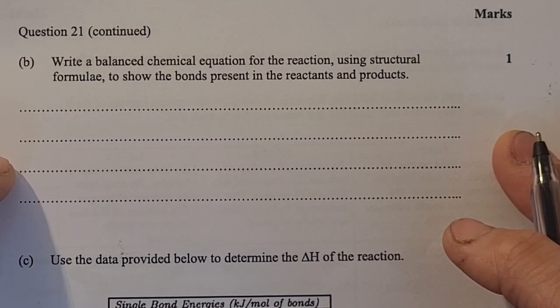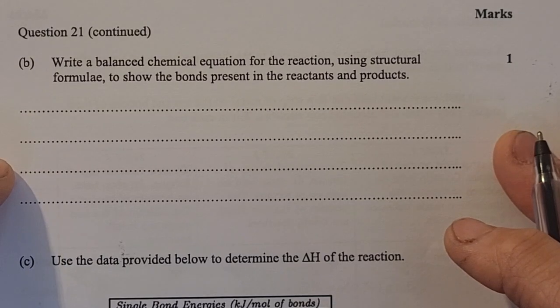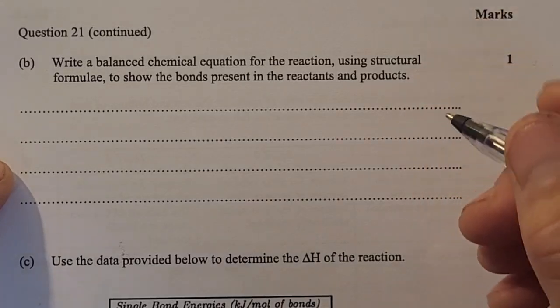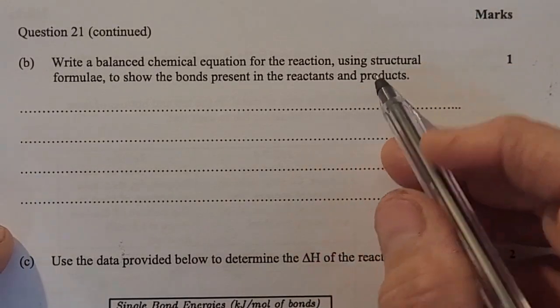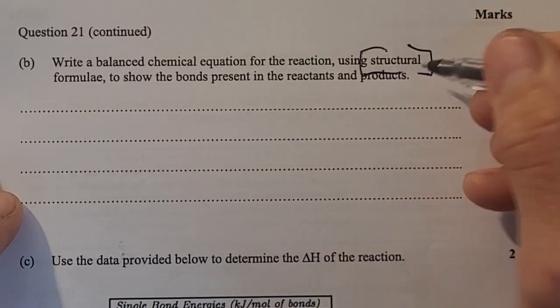Question 21 continued. Write a balanced chemical equation for the reaction using structural formula.